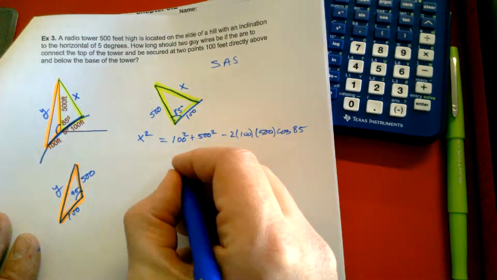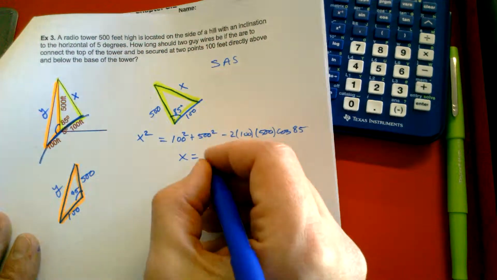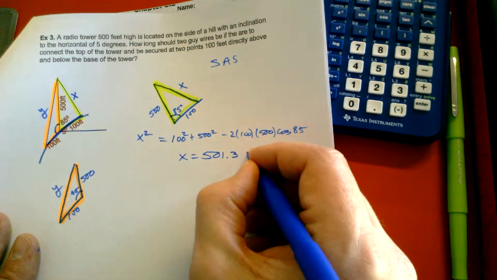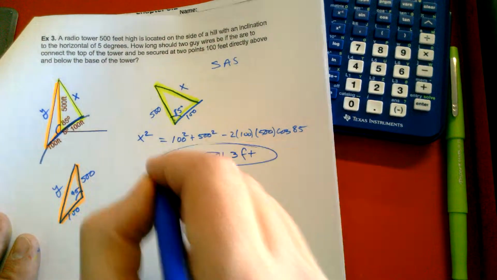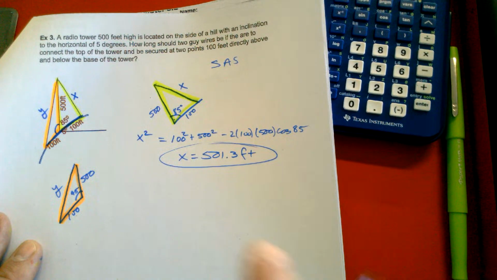When you solve that, what did you end up with? 501.3 feet. Any questions? Anybody not getting that value? Double check what you're plugging in if you're not getting 501.3 feet.